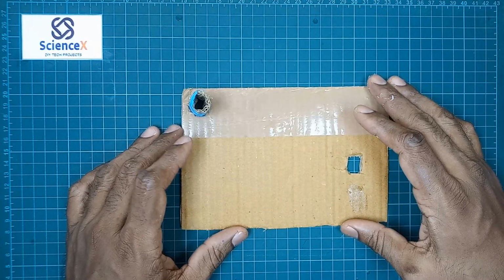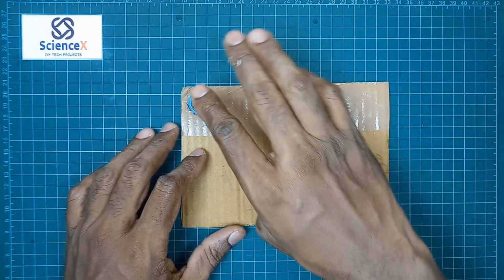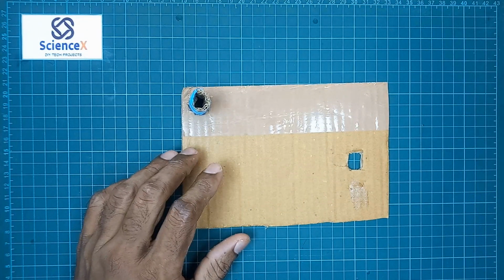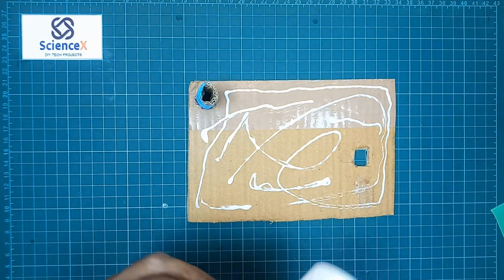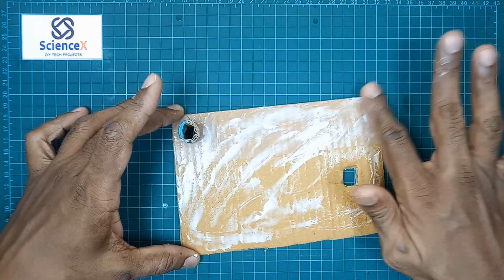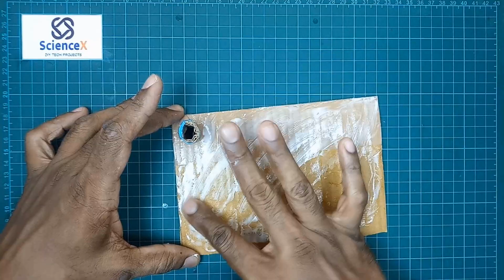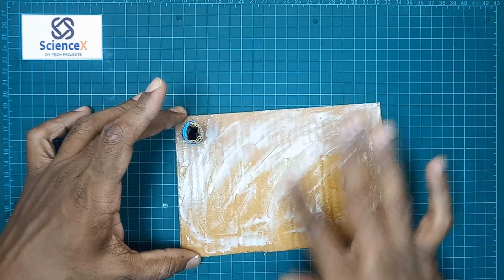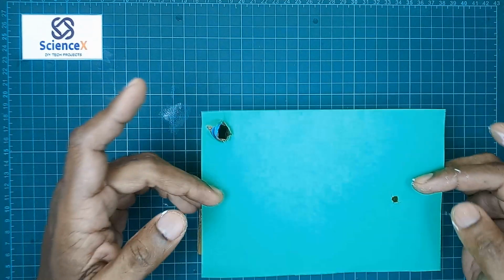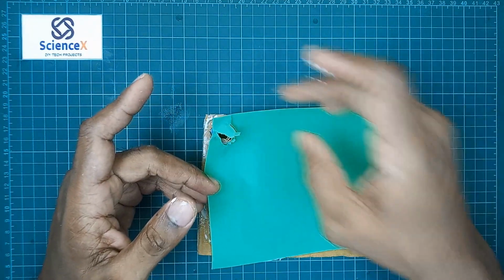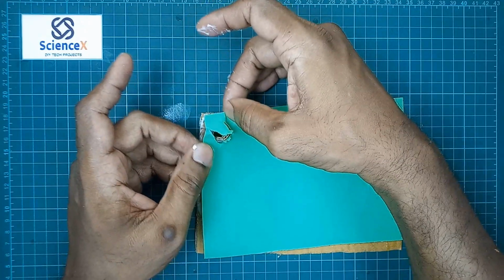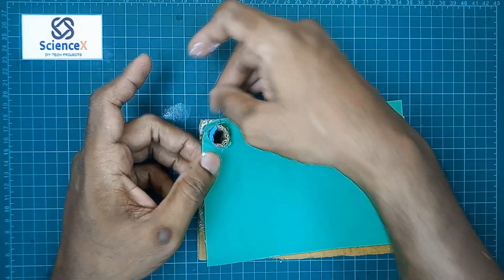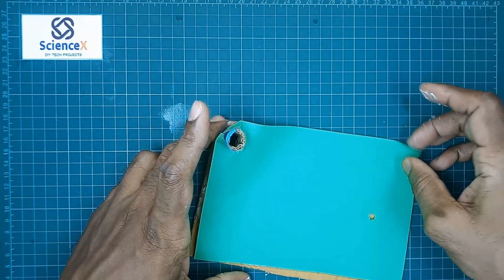Now we need another platform to place the circuit boards. For that I cut a small piece of cardboard. Here I made two markings, one for placing the switch and another for mounting the pole. A traffic signal pole we have to mount, so we need one pole mount and another switch mount. First we have to cut this and make the mount like this.